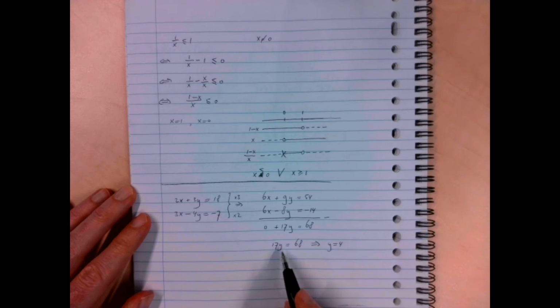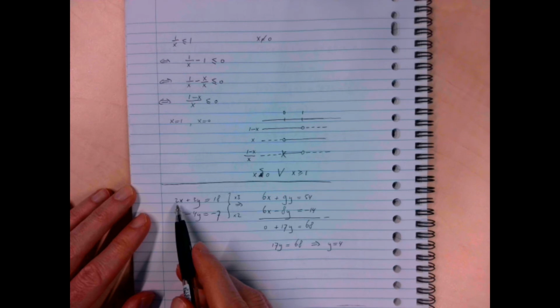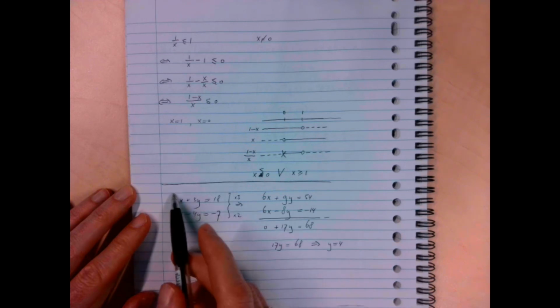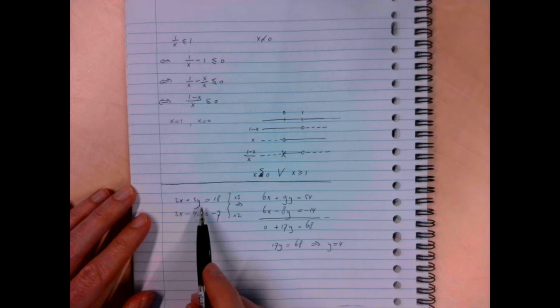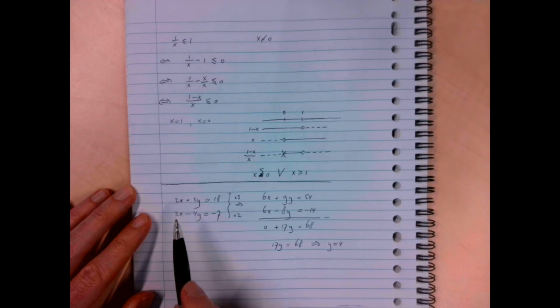Well, we are asked to actually know both the x and the y. So y is solved. We still need the x. So how can we find the x? Well, we still have these two original equations. So let's now use the fact that we know that y should be equal to 4 by plugging that in and then figuring out what x should be.